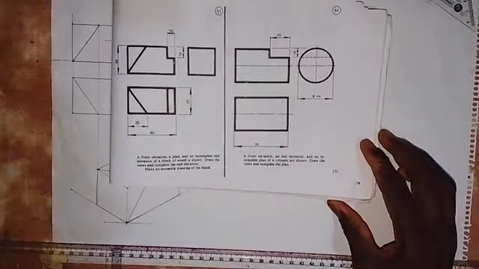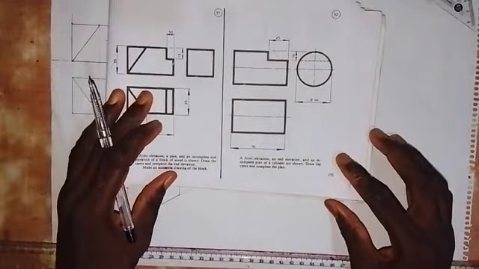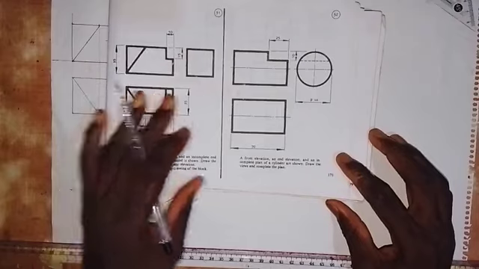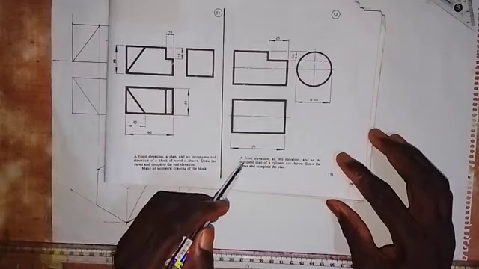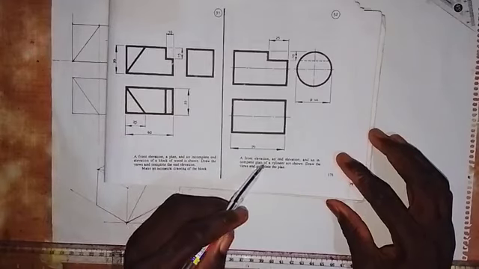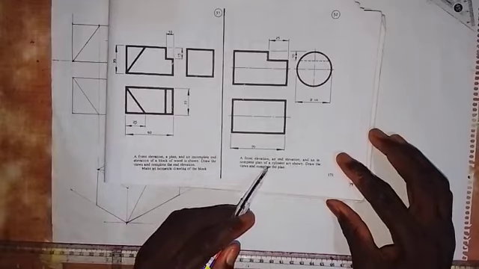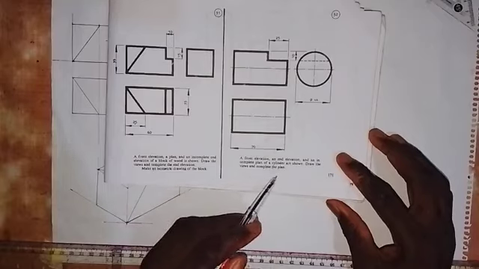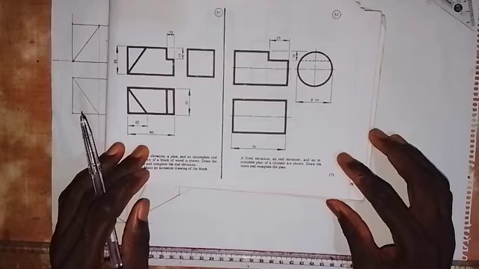Here we are going to be working on this particular question. As we have worked on this, I'm going to read the question, the instruction, what we're asked to do, and then we go on and produce this work. A front elevation, an end elevation, and an incomplete plan of a cylinder are shown. Draw the views and complete the plan. So that is what we are asked to do.